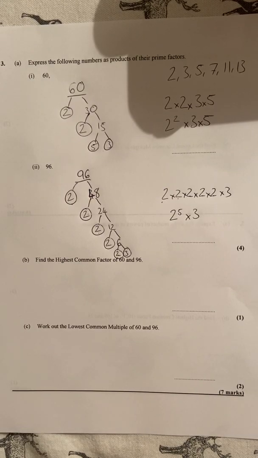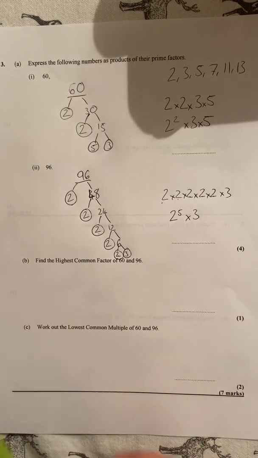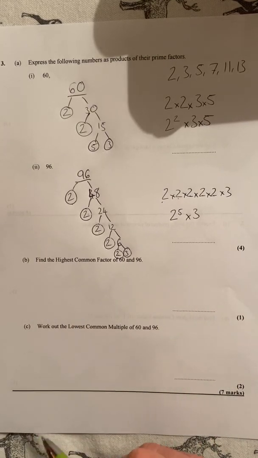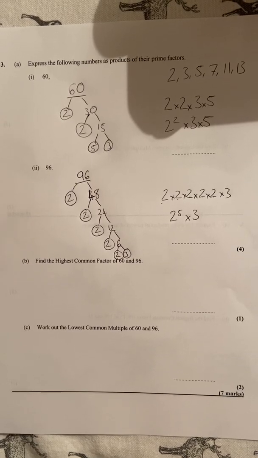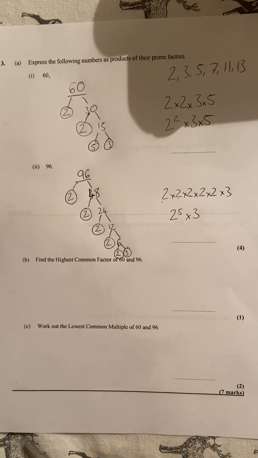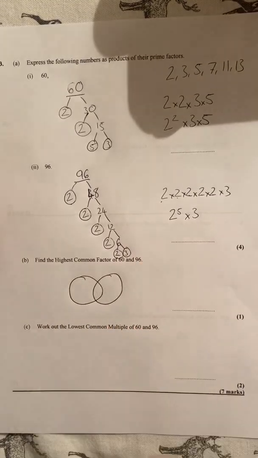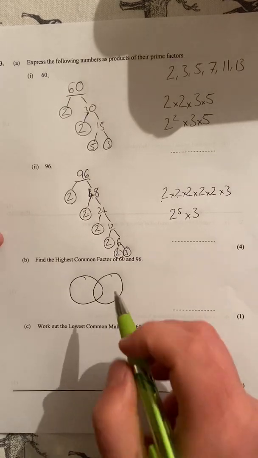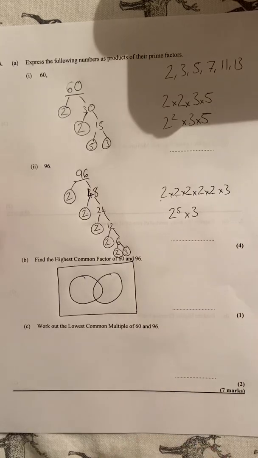And now this is how we take it one step further. The next part of the question is to find the highest common factor of 60 and 96. For this, we're going to use something called a Venn diagram. You have used a Venn diagram before, you just may not remember it. A Venn diagram is two overlapping circles with a rectangle behind it.